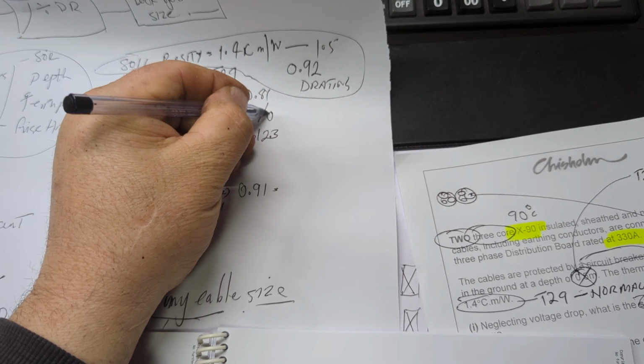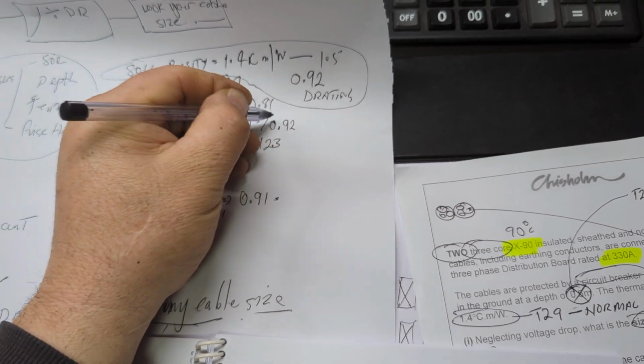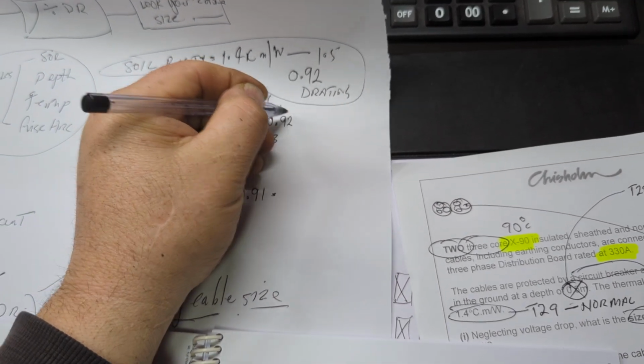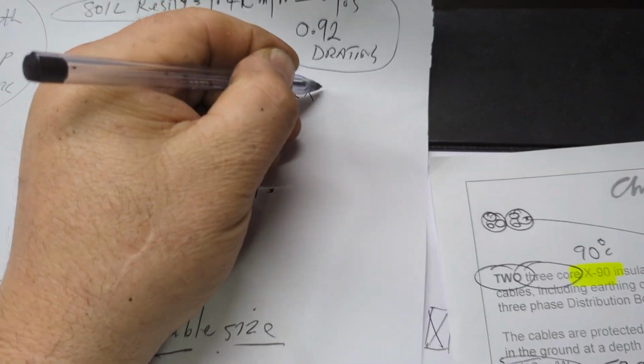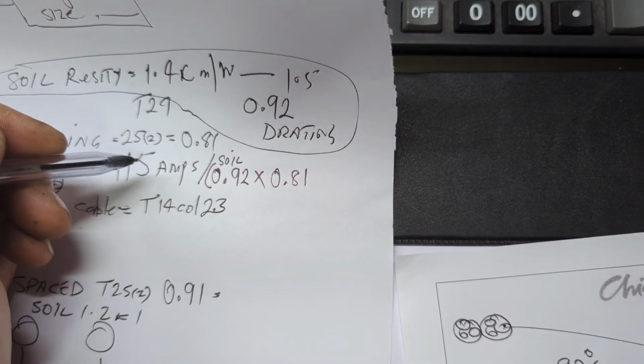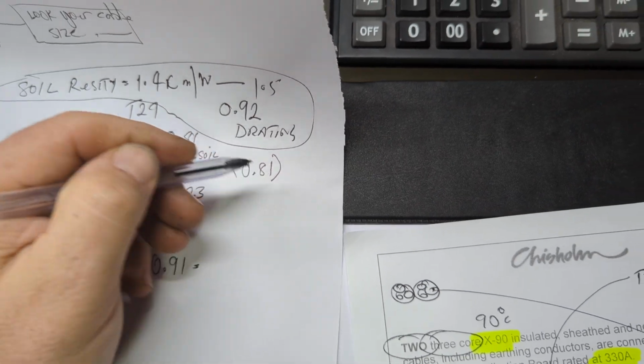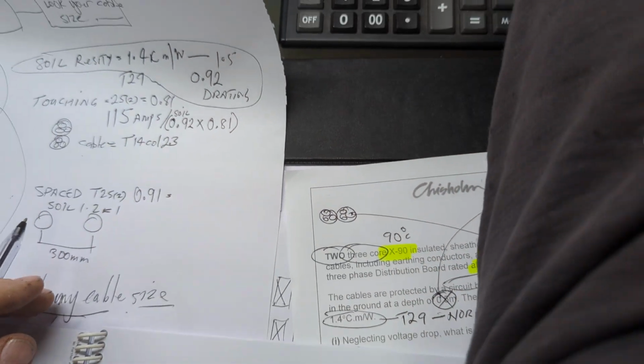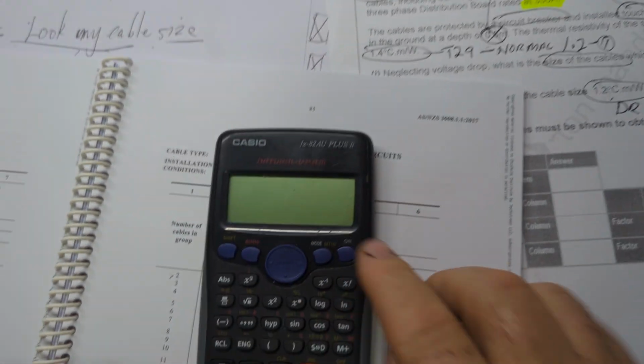115 divided by 0.92, which is my soil resistivity, times, in brackets, 0.81, right, close. So we'll get my calculator over here. Let's do it on the calculator.